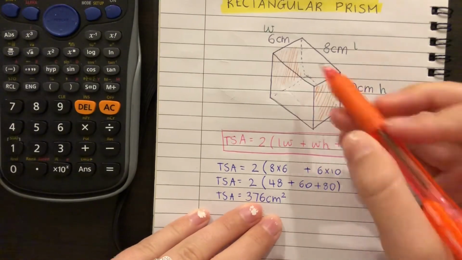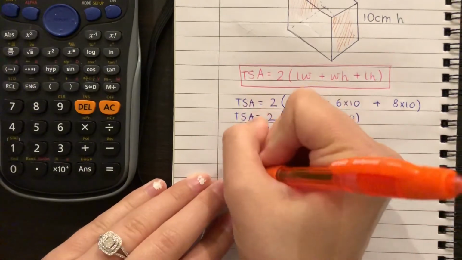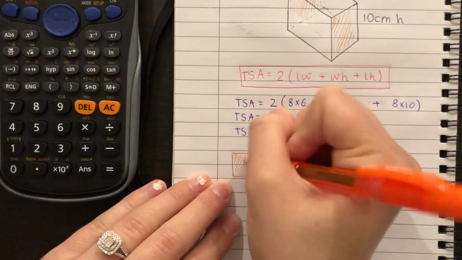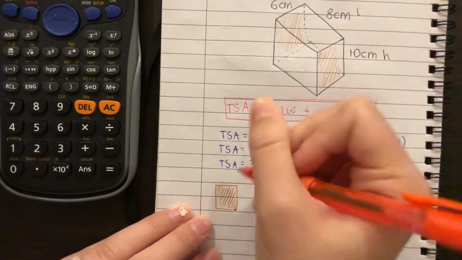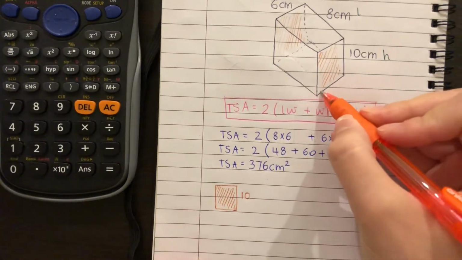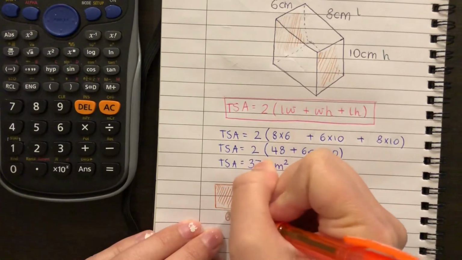So this one is the same as this one. Now I'll do that as an orange rectangle. So our height for this is 10 and the width for that is 6. So it's 6 by 10.